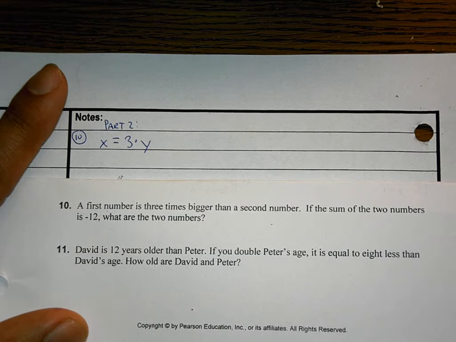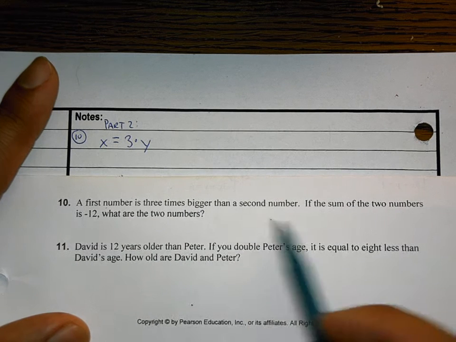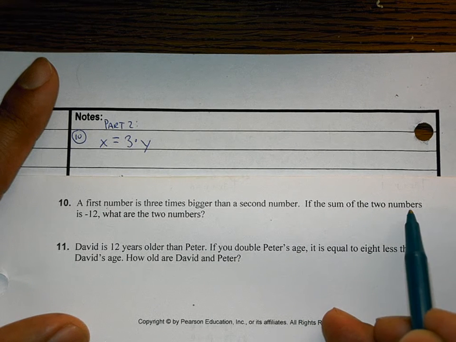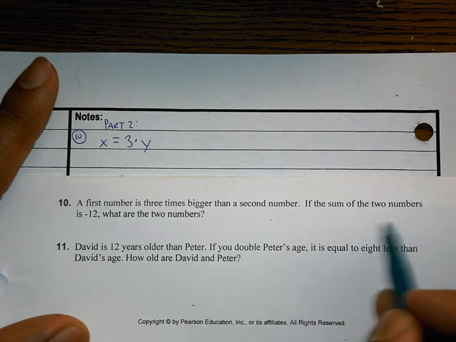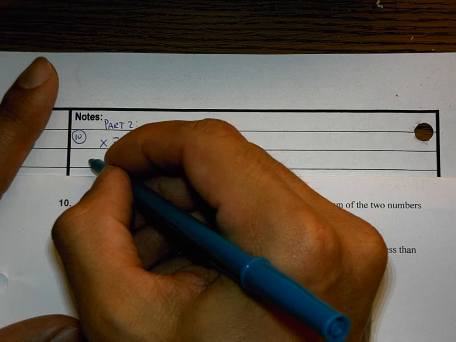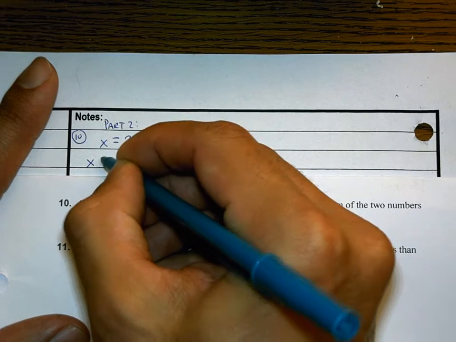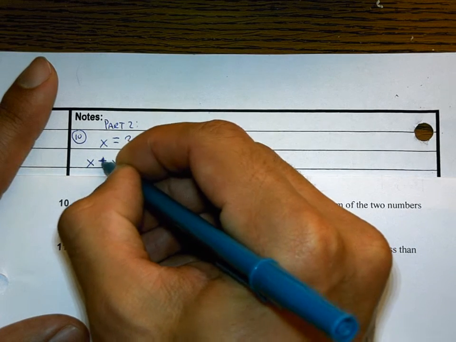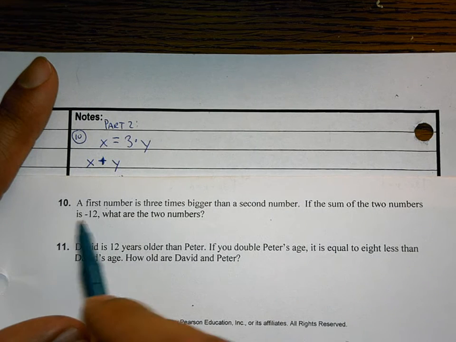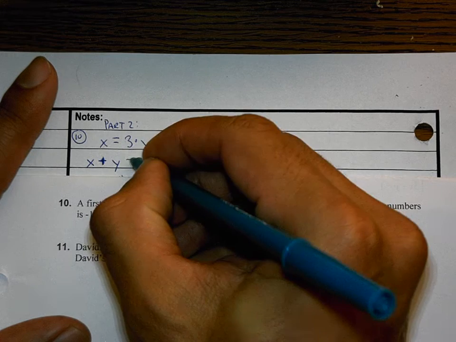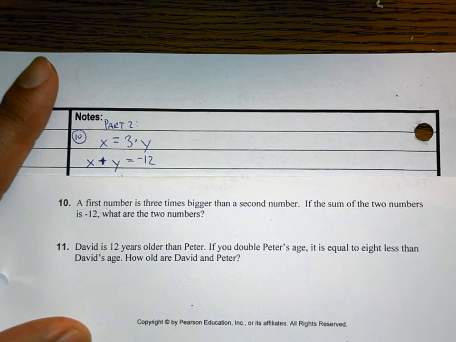This first sentence creates your first equation. They're very nice to us like that. First sentence, first equation. Second sentence, second equation. If the sum of the two numbers, what does sum mean? Addition. Sum of the two numbers. I have to sum the two numbers. Here's the first number, here's the second number. I need to add them together. If the sum of the two numbers is negative 12, what does is mean again? Equal. What are the two numbers?